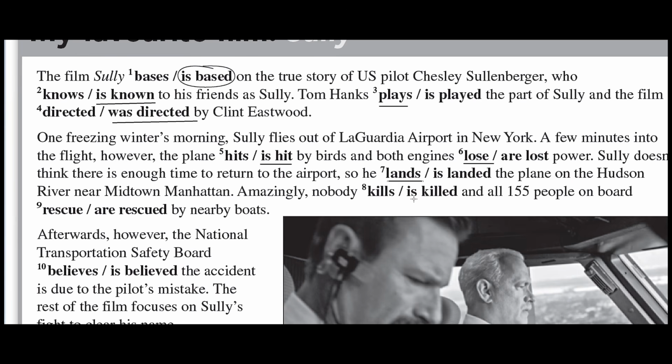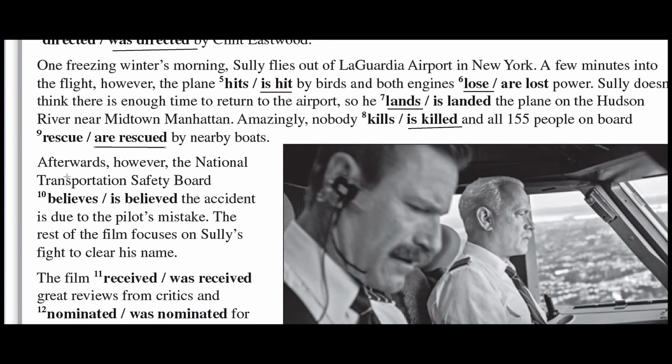Amazingly, nobody is killed. So, kind of nobody kills. That's strange actually. Nobody is killed, so no people were killed. And all 155 people on board are rescued by nearby boats. So, nearby boats do it. People are rescued by nearby boats.